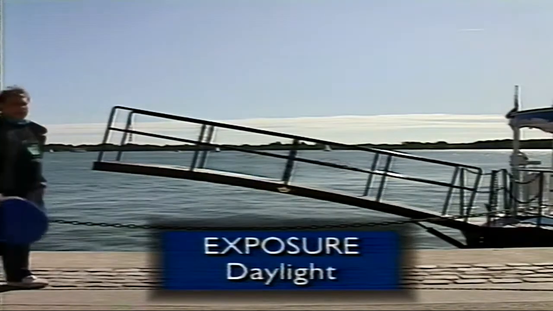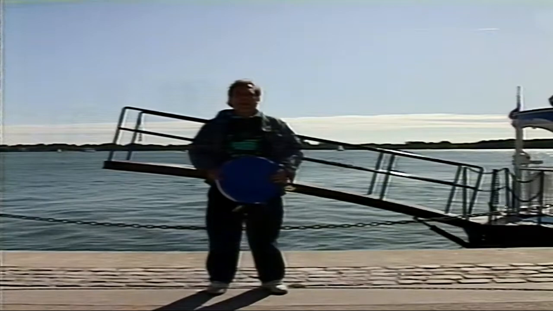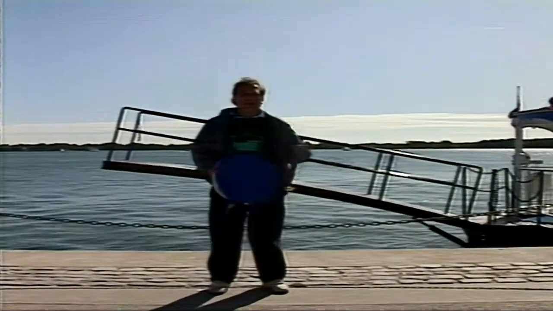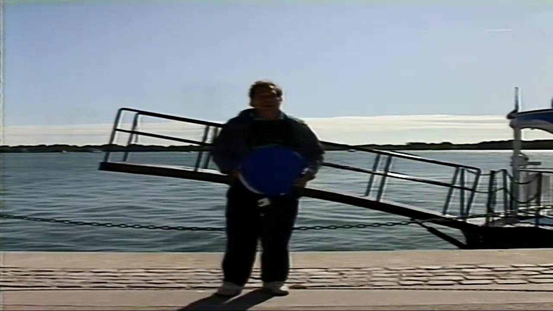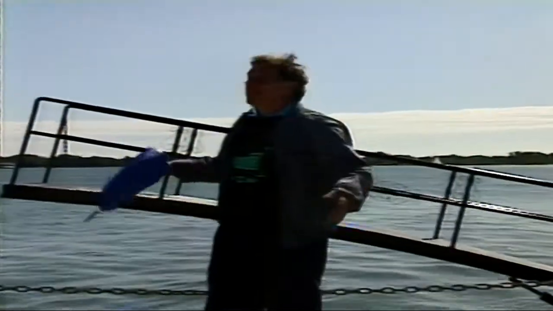With most camcorders, you'll be at the mercy of an auto exposure system. Now that isn't as terrible as it sounds because the auto exposure systems on most cameras work perfectly. Right now, this one's got a great exposure of the harbor and the bright sky behind me. Unfortunately, it doesn't know that I'm the most important thing in the picture, so I'm kind of dark.